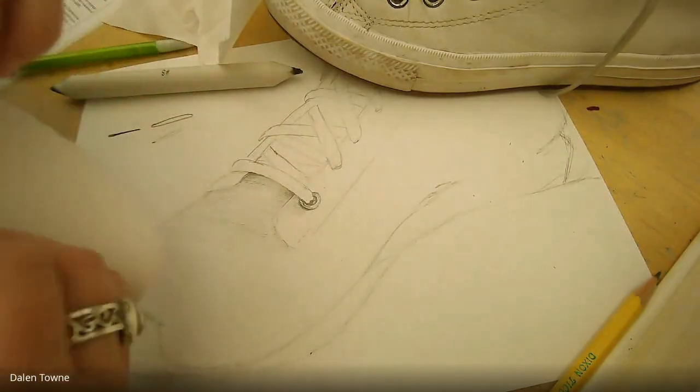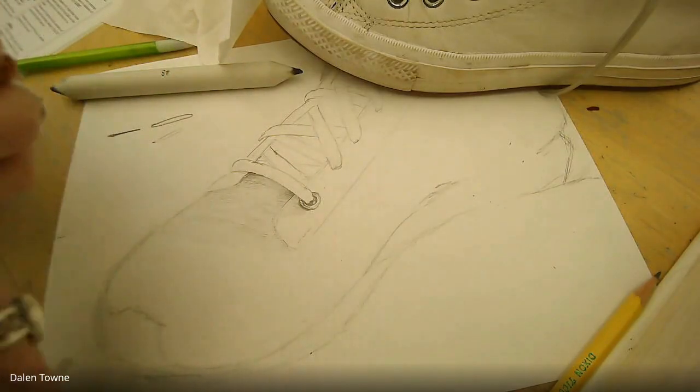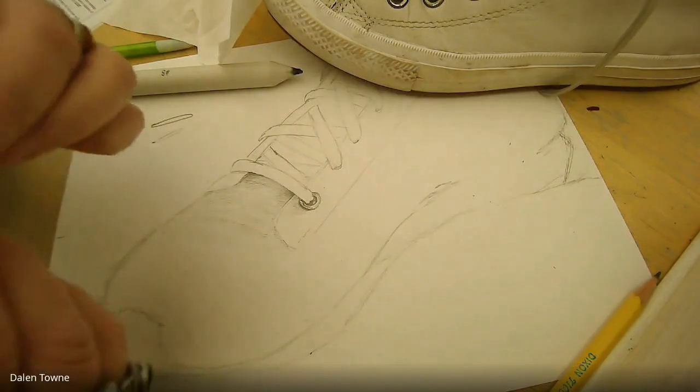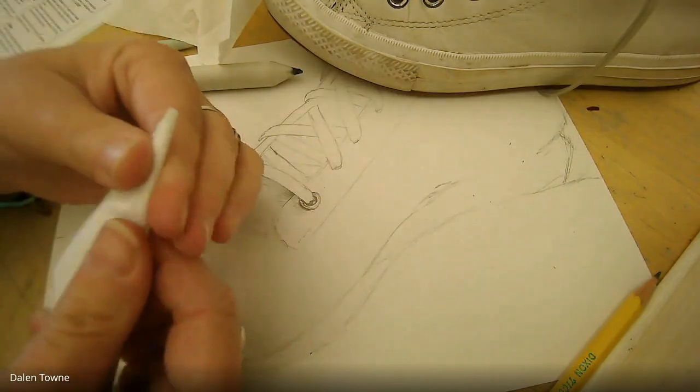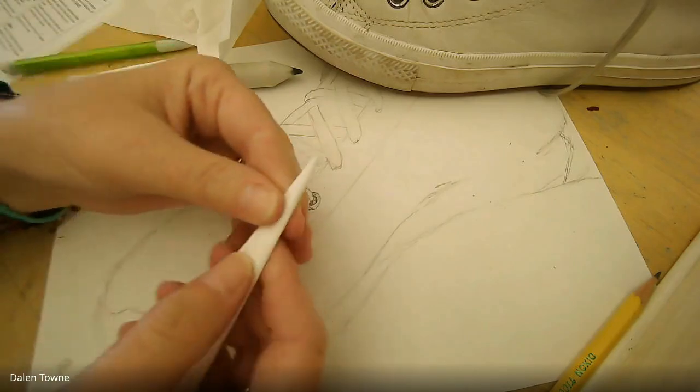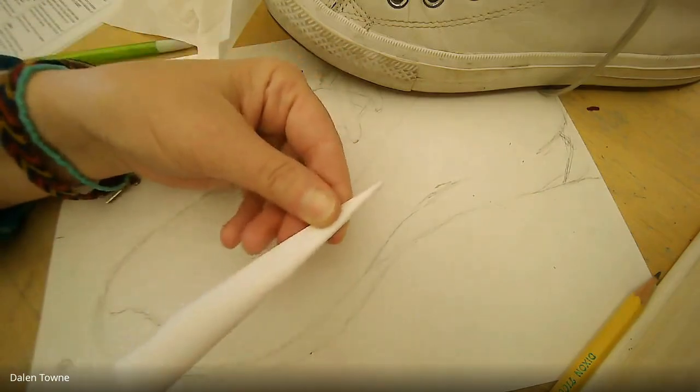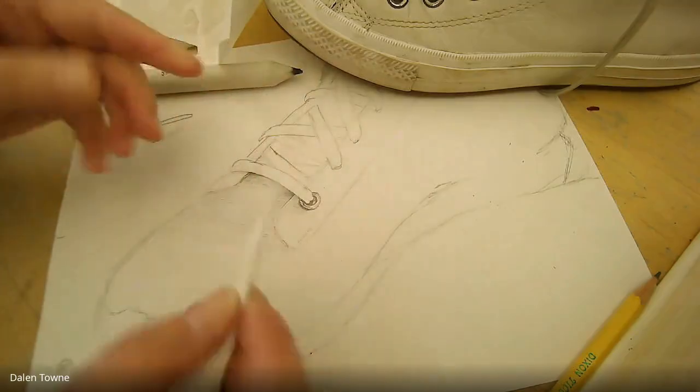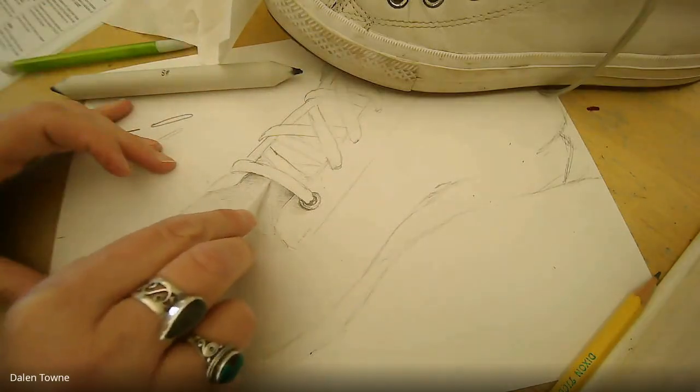And the reason I'm taking the time to do this is because when you're at home, you're probably not going to have a tortillon or a blending stump. So I'm simply furling my paper to give me a device that looks like this, has a little point on it. And then I'm going to come in and simply rub my paper.